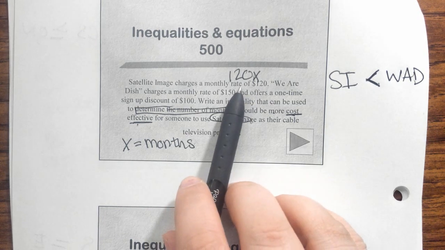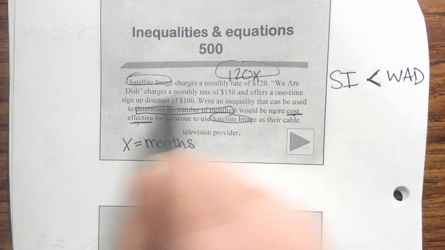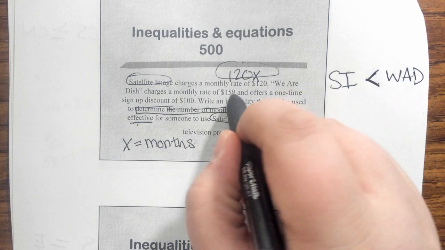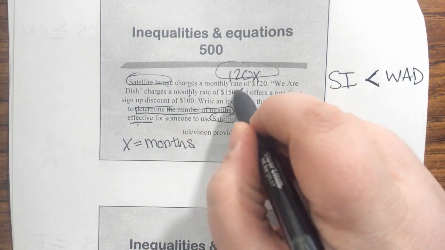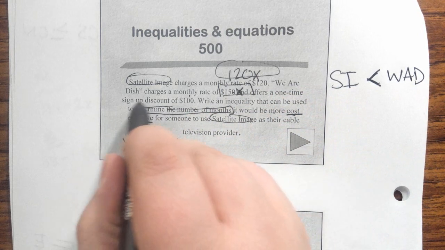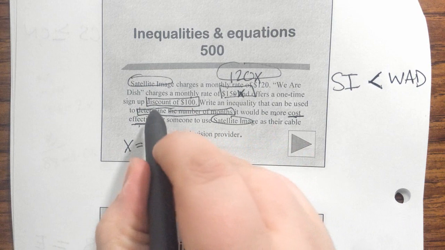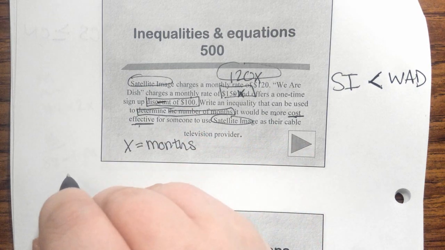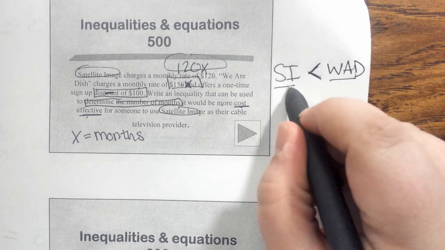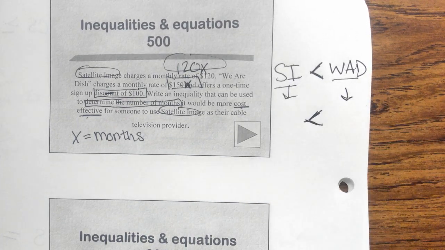Okay. So $120 goes with X for Satellite Image. We Are Dish charges a monthly rate of $150. So 150 goes with the word monthly, so that would be 150x. And they offer a one-time sign-up discount of $100. Now, discount is money you don't have to pay, so that would be minus. So then just replace what we know about Satellite Image and We Are Dish with the correct inequality symbol between them.